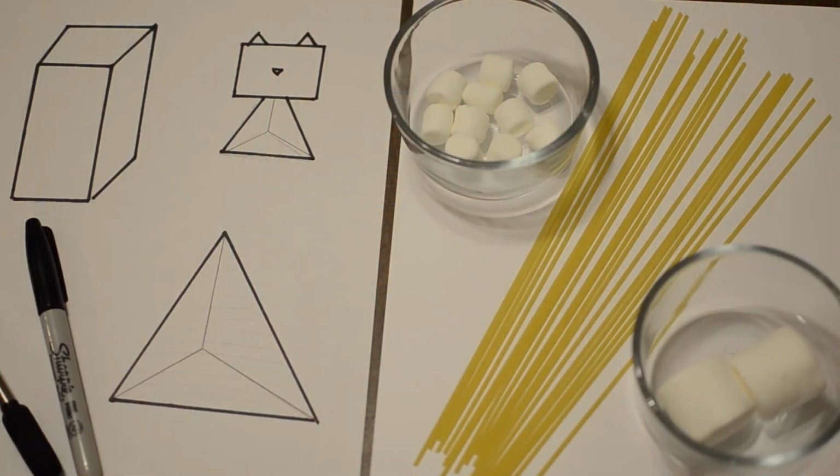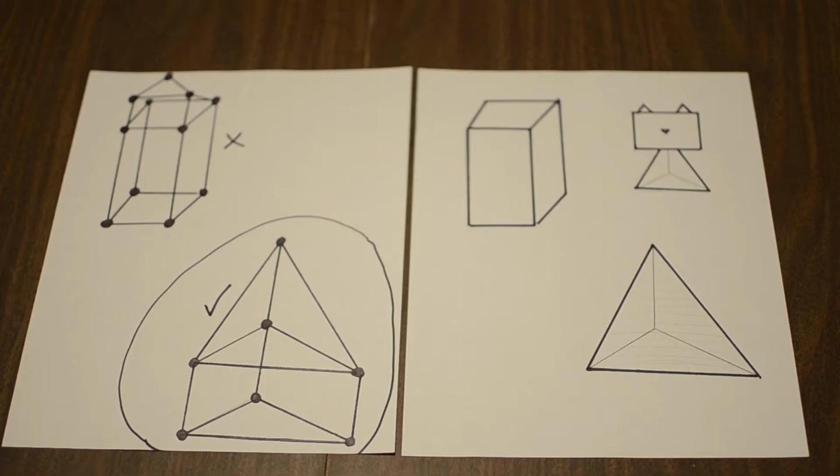We know we want to build the tallest tower, but only have 20 spaghetti noodles, 10 mini marshmallows, and 2 large marshmallows to build it with. Next, we think about possible solutions. We can build a square tower, a creative shape such as an animal, or a simple pyramid. Next, I will create a rough sketch of my designs and choose one.